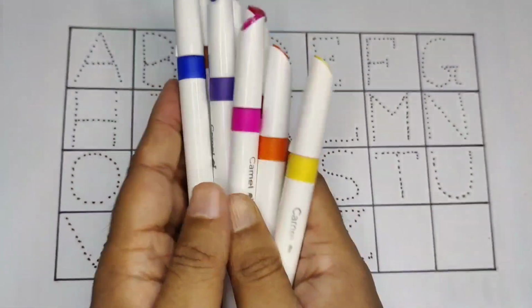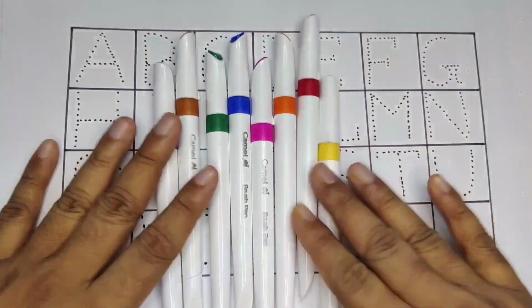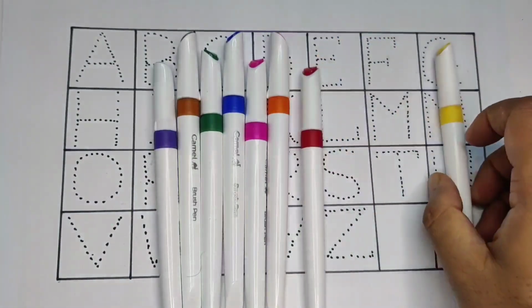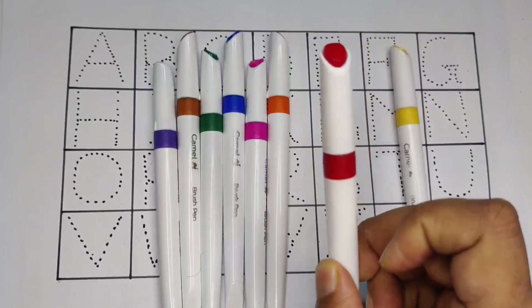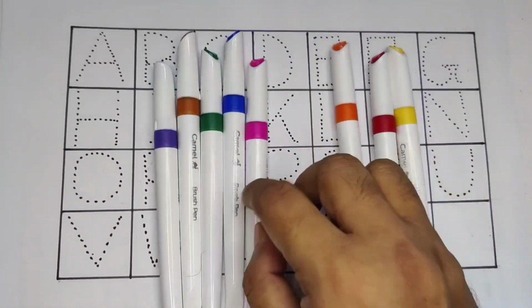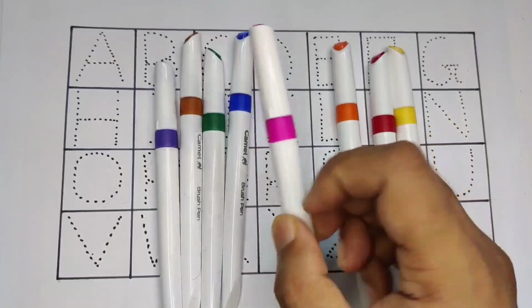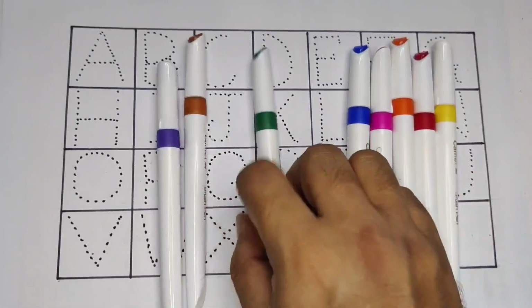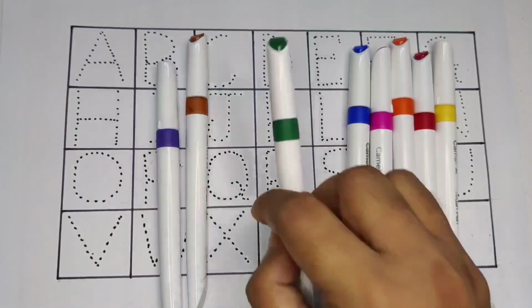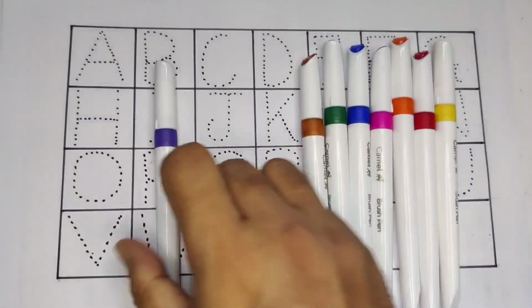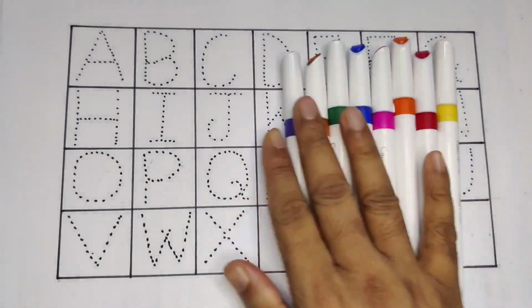Kids, first learn the colors. This is yellow color, red color, orange color, pink color, blue color, green color, chocolate color, and purple color.